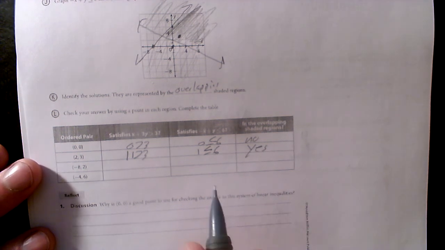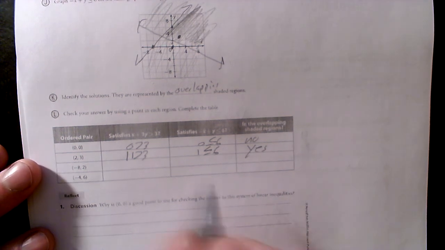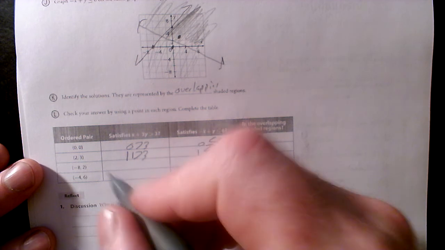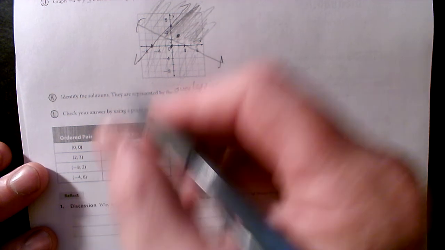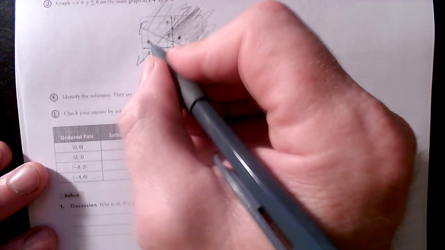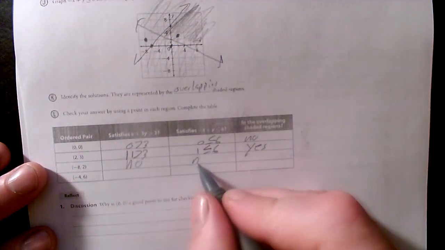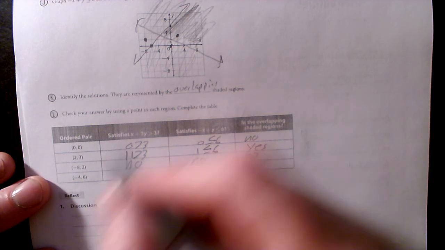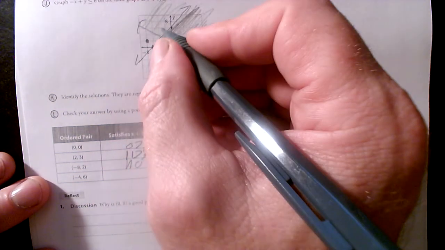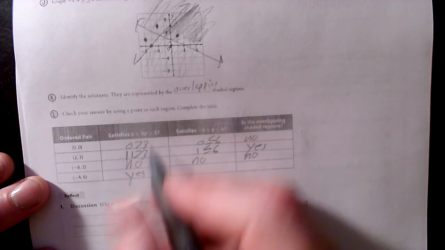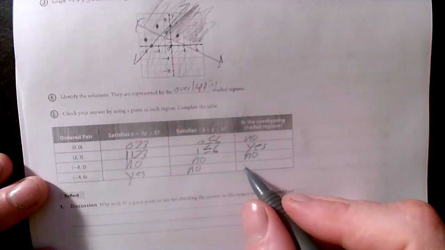If I plug in negative 8, 2, well, you know what? I'm just going to use the graph for this one. Negative 8, 2 is right there. That's no for both. So no. Negative 4, 6. That would be yes for this one because it's above that line, and no for this one because it's not below that line. So it's not a solution.